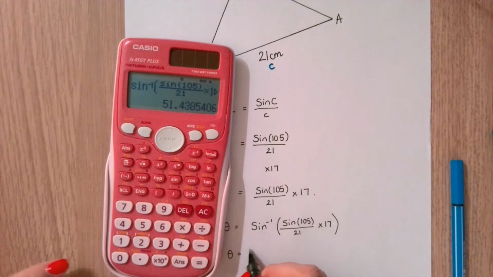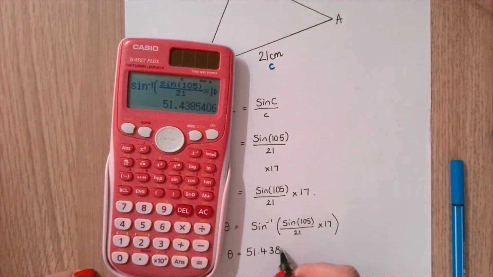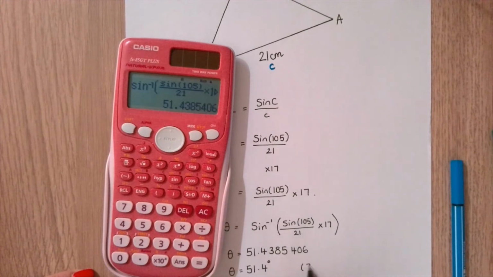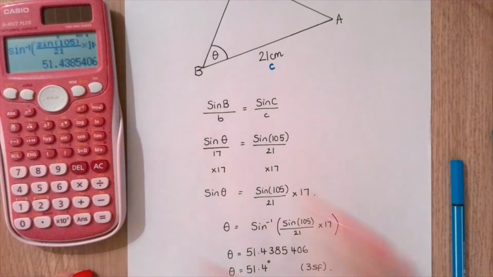Theta is equal to 51.4385406. Theta equals 51.4 degrees to three significant figures. Degrees because it is an angle.